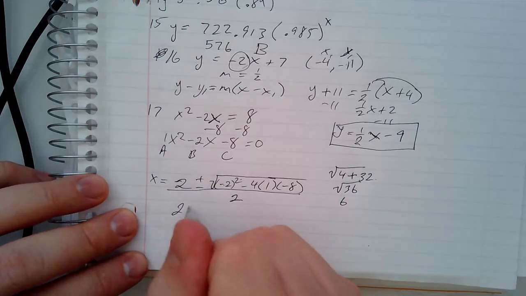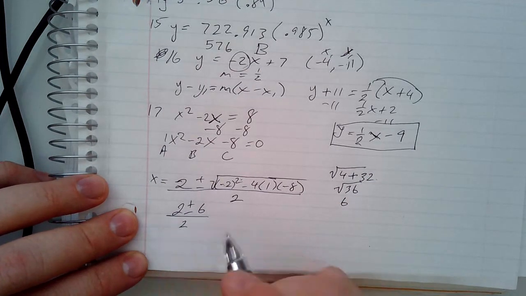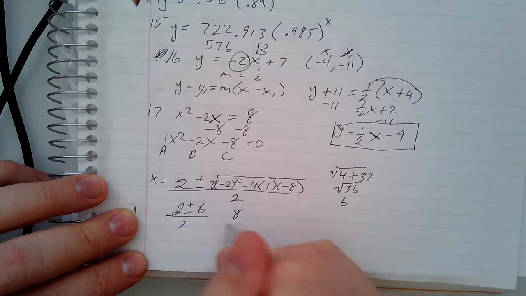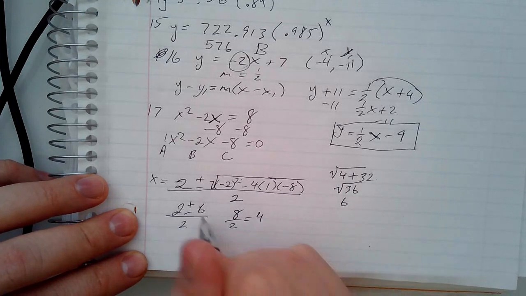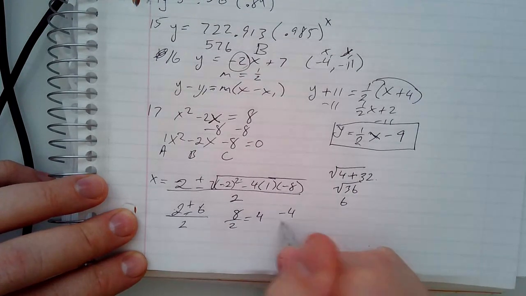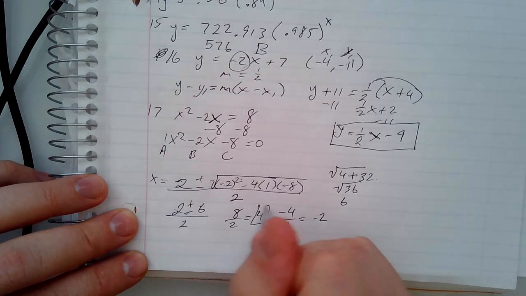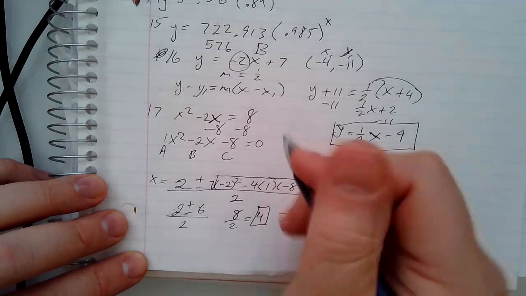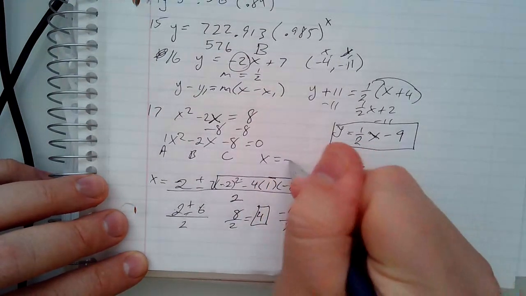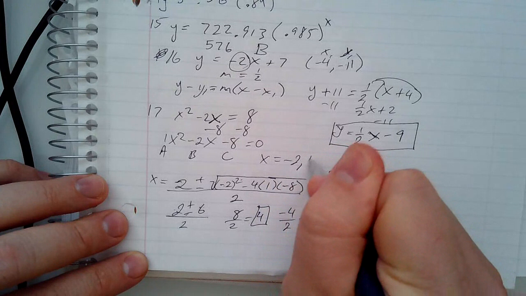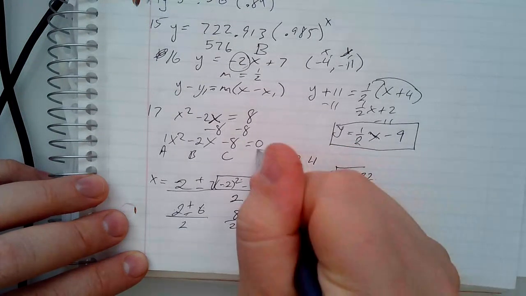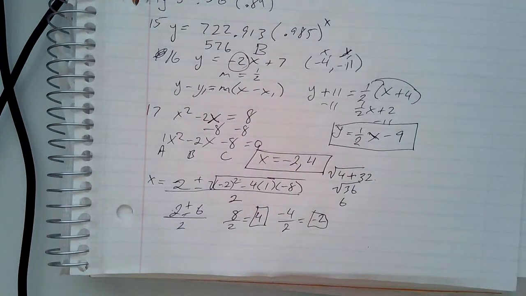So we have 2 plus or minus 6 over 2. 2 plus 6 is going to give me 8 over 2, which is 4. And 2 minus 6 is going to be negative 4 over 2, which is negative 2. So our two answers are 4 and negative 2. So I'd say x equals negative 2, 4. All right, that would be number 17. All right, I'm going to make a very brief video next for 18 and 19.